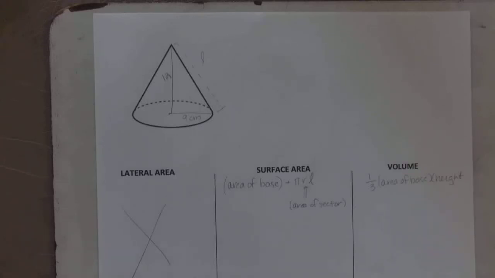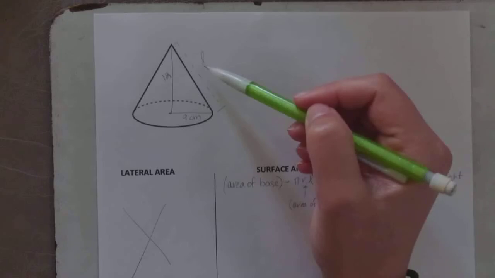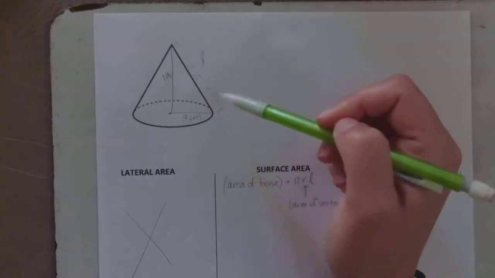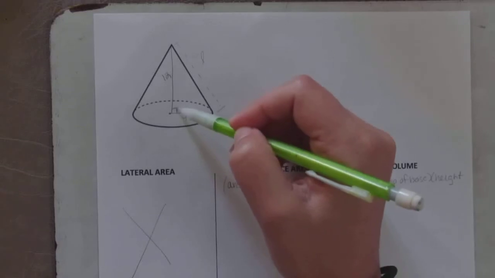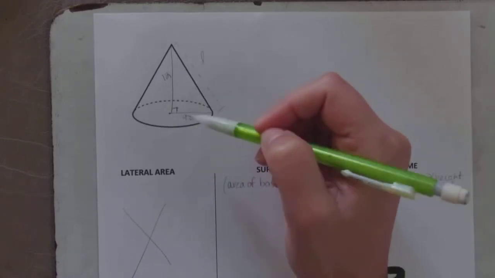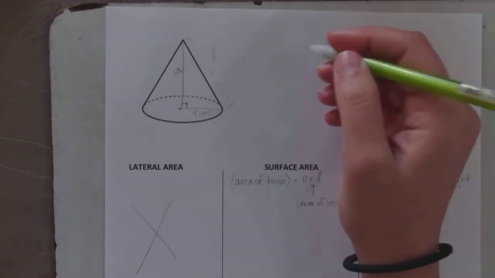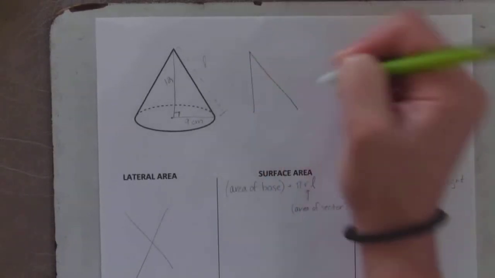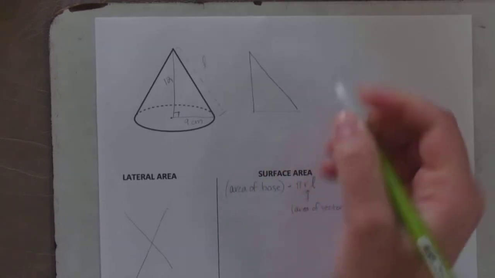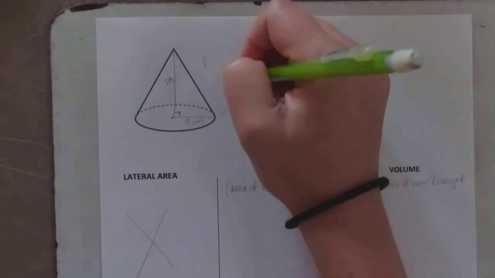So, you will need this slant height. So, sometimes in problems, they won't give it to you. But if you have the height of the cone and you have the radius, oh, hello, we have a right triangle. And of course, with right triangles, we can do our favorite thing, which you will never forget for the rest of your life, Pythagorean theorem.